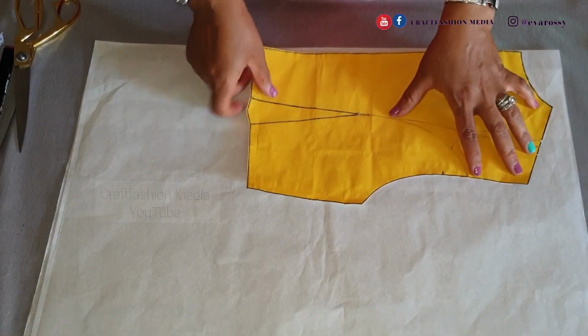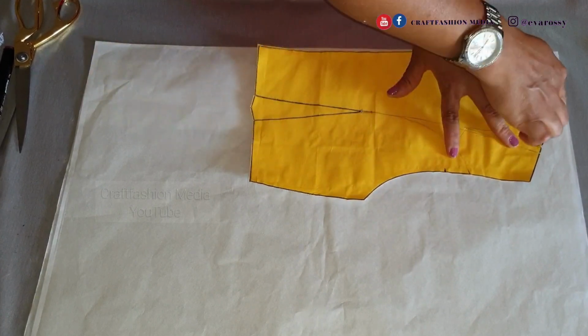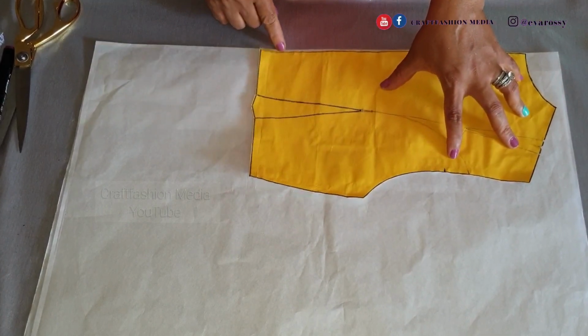So I'm going to trace the basic bodice for the back panel that we have on the channel. I will trace it on the new paper, then we proceed.